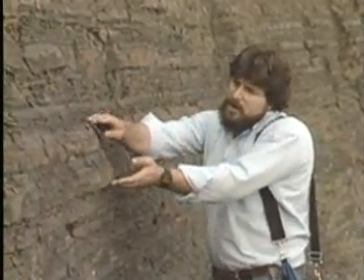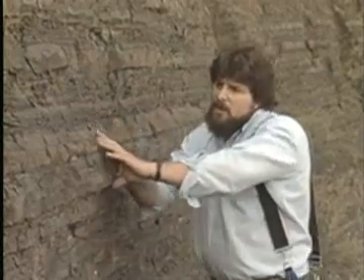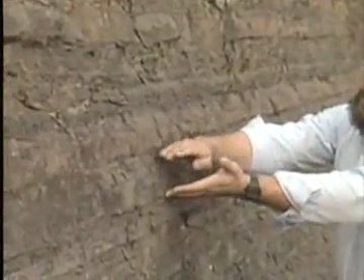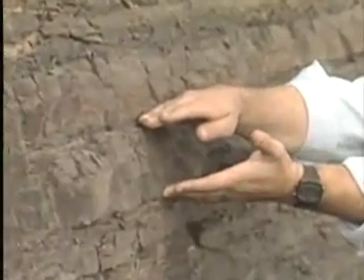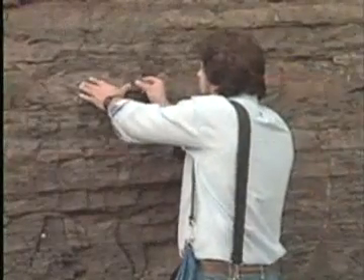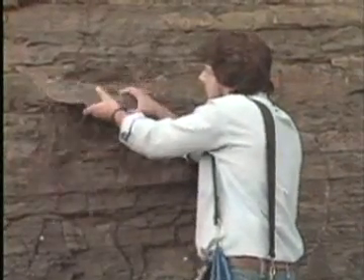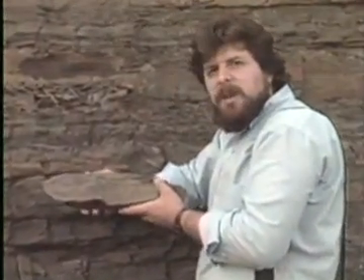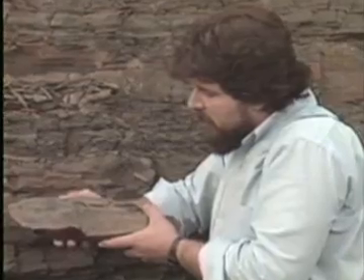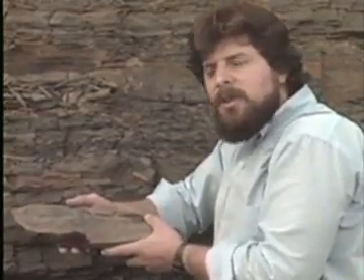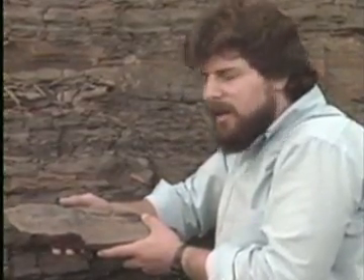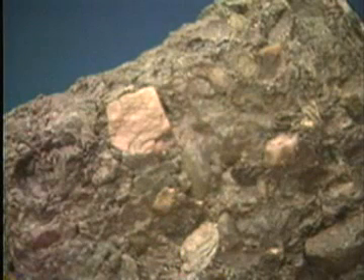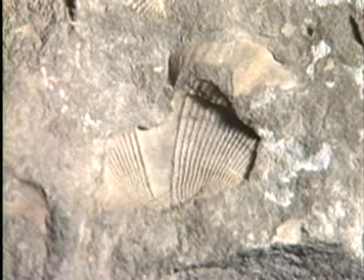You notice that the layers are very uniform. They stay about the same thickness for some distance, and here each layer is made of almost the same material as the next. Most sedimentary rocks are made of particles that have been cemented together. In this case, the particles are so small that they're hard to see with the unaided eye. In other rocks, the particles may be the size of pebbles or even small boulders.